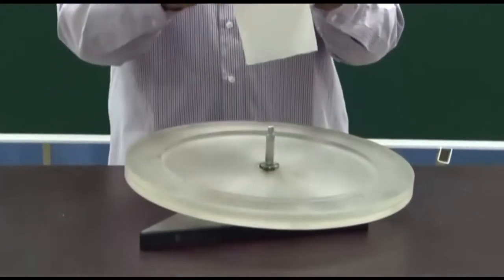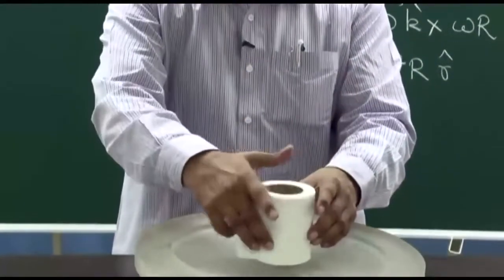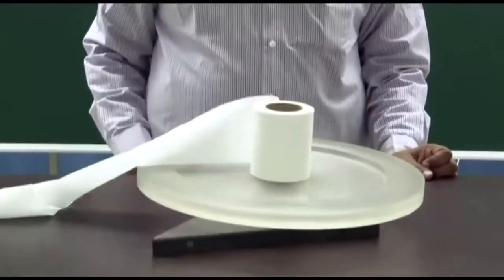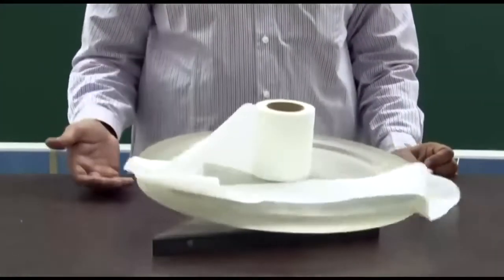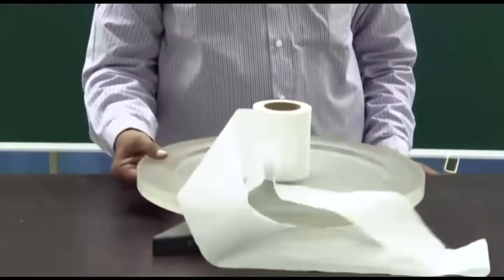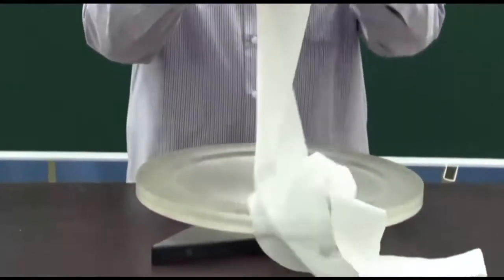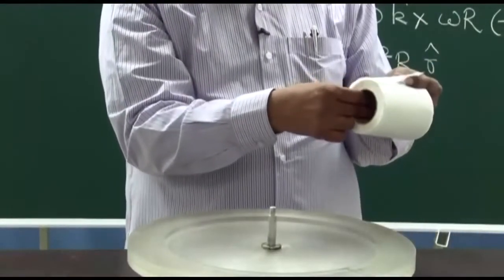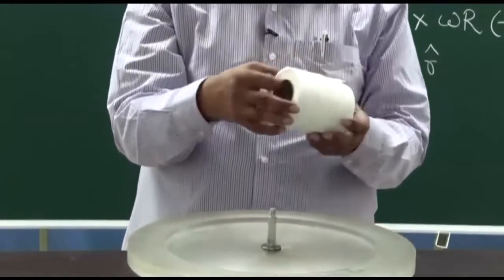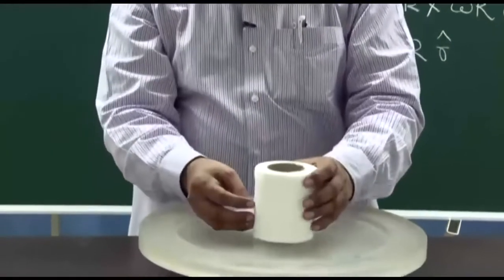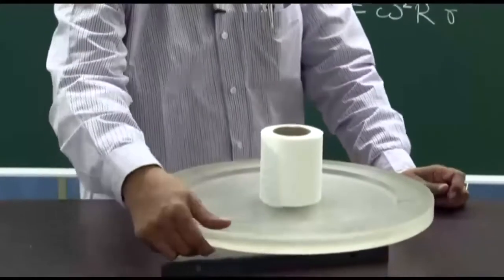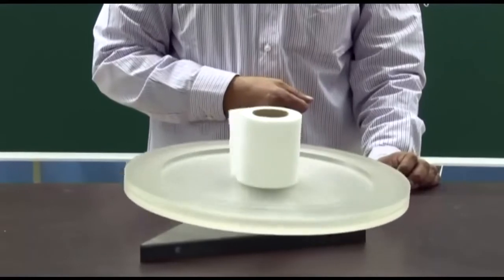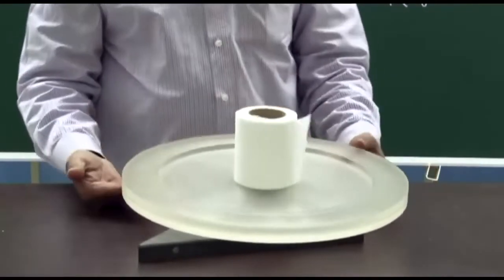I put it this way and then rotate and it opens up. I put it this way and then rotate and it does not open up. So, what is happening?